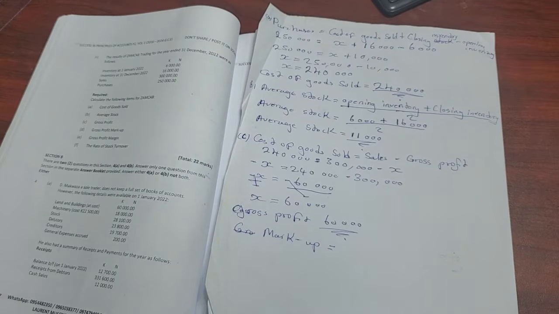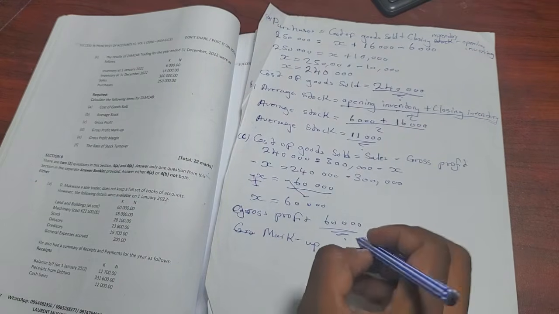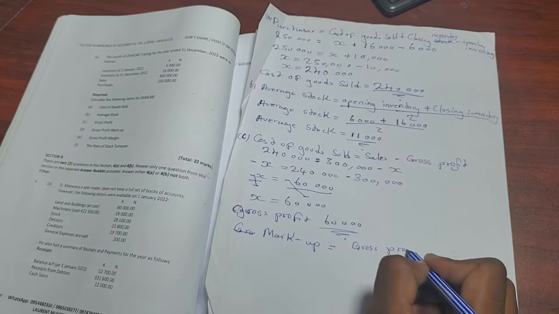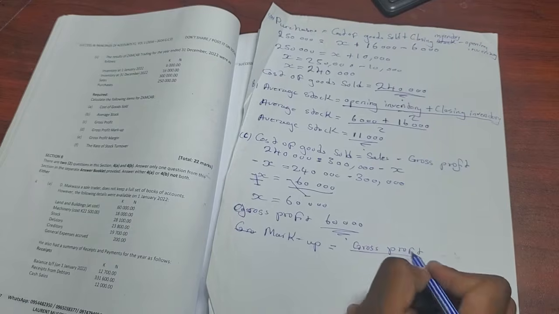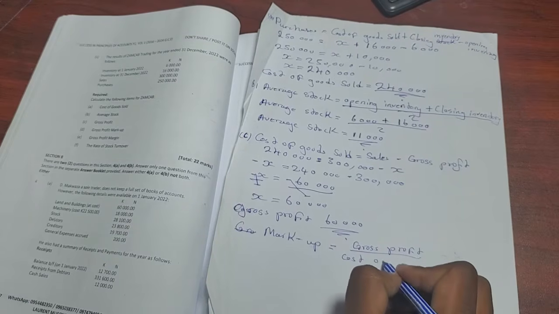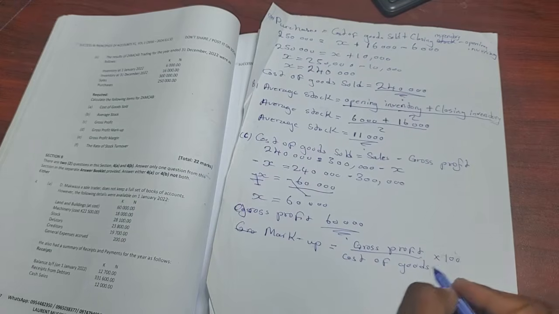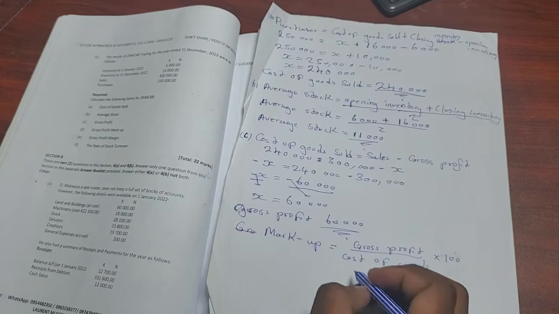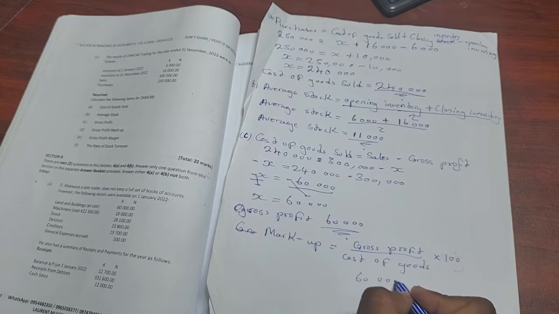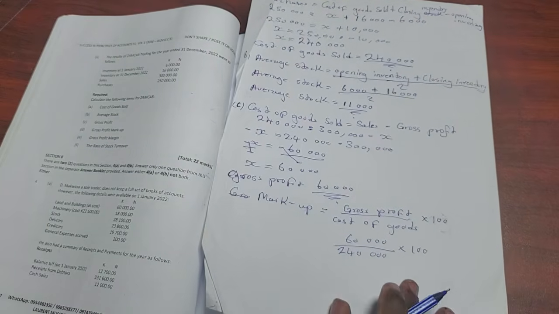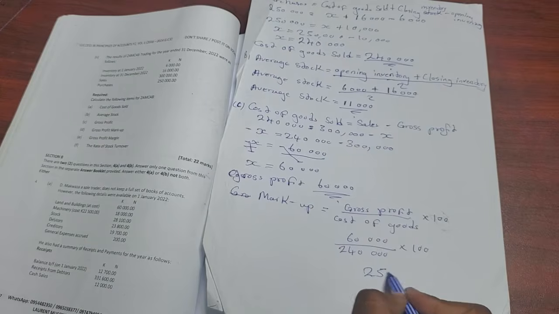You use this formula: gross profit over cost of goods times 100%. So our gross profit is the one we found, which is 60,000, over the cost of goods, which is 240,000, times 100%, this will give you 25%.